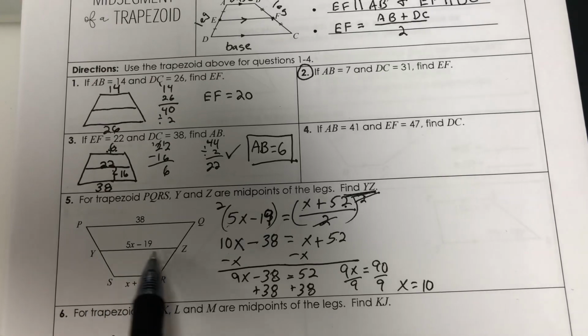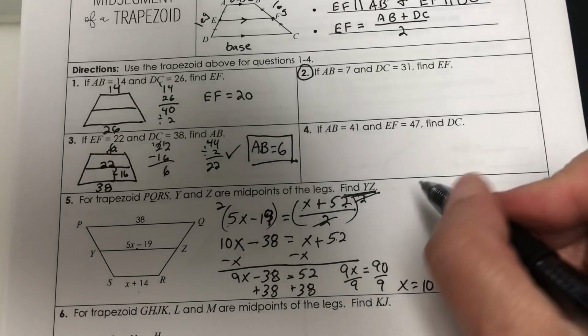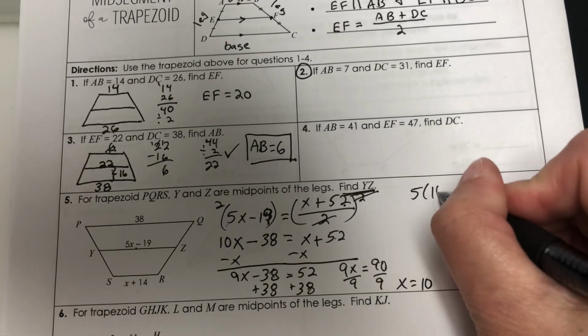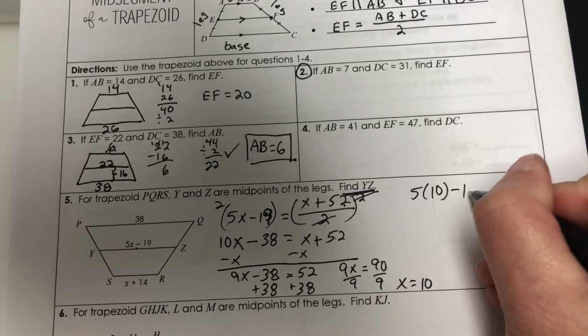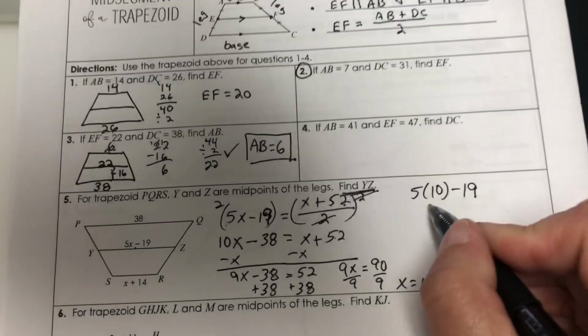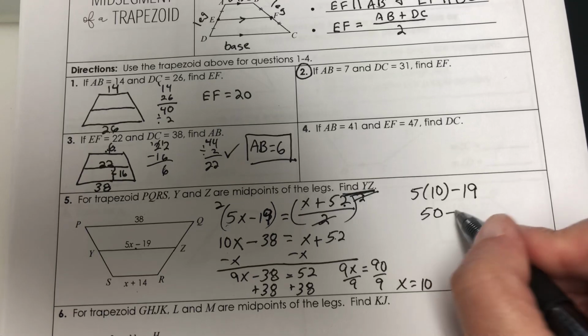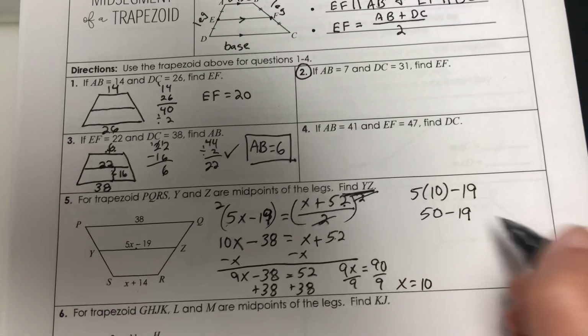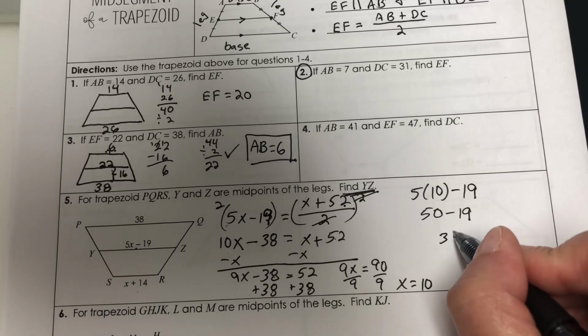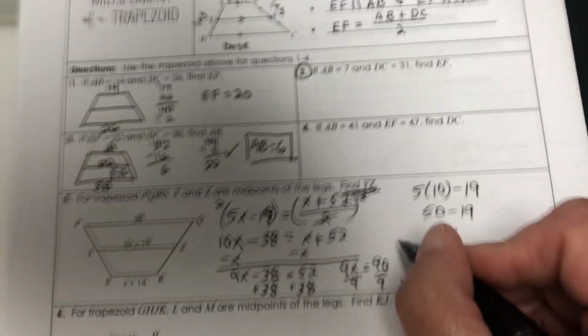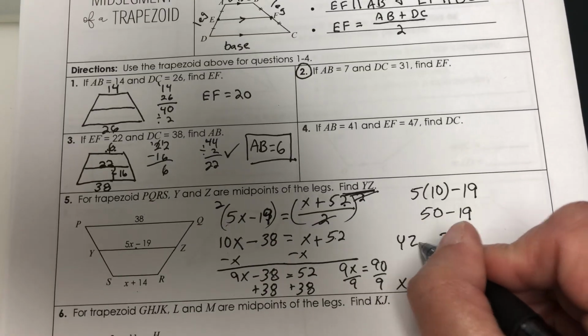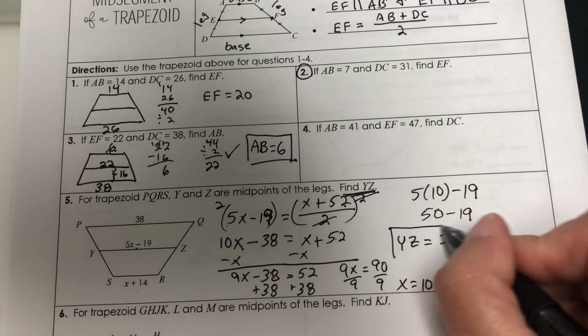Okay, YZ, that's my midsegment. Substitute in. So 5 times 10 minus 19. So that's 50 minus 19, so 31. YZ equals 31.